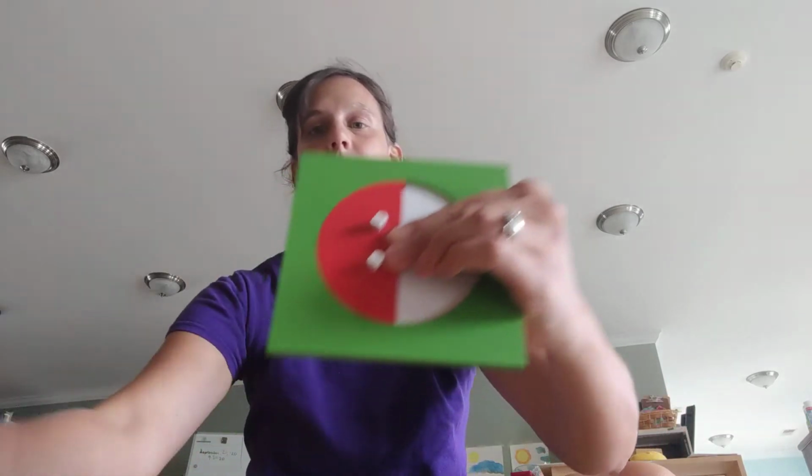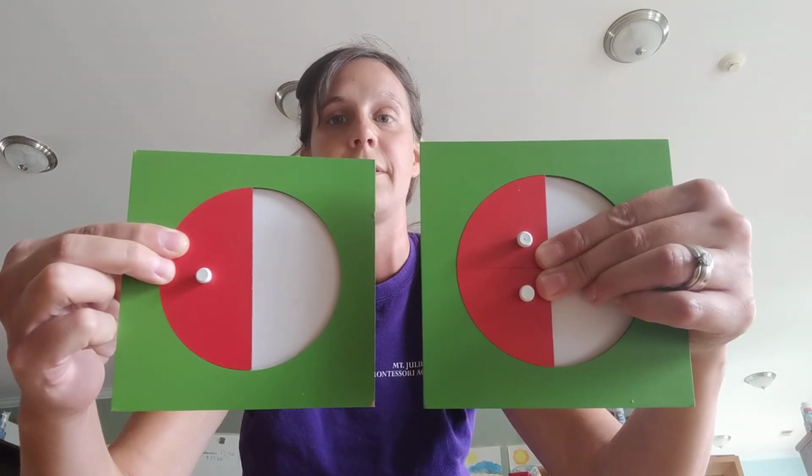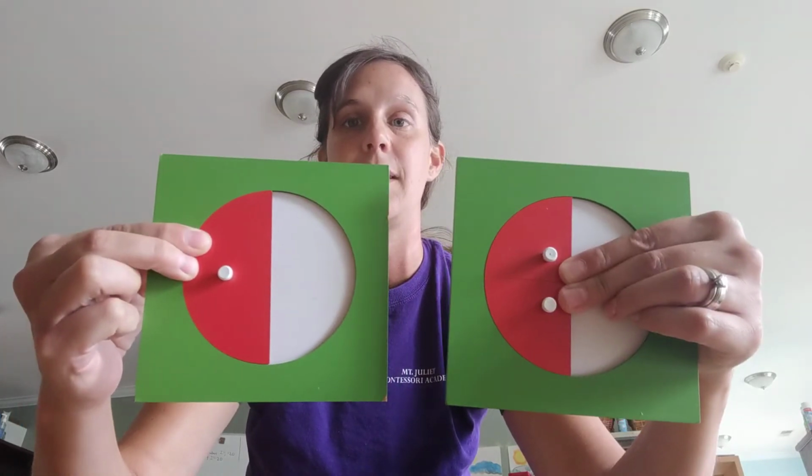I'm going to show you another equivalent because we don't always have to talk about a whole. We can talk about what is equivalent to something that's smaller than a whole. So for example, if I have a half, can we find something that is equivalent to this half? I can say 2/4 is equivalent to 1/2. They take up the same amount of space. I would write that this way. 2/4 equivalent to 1/2.